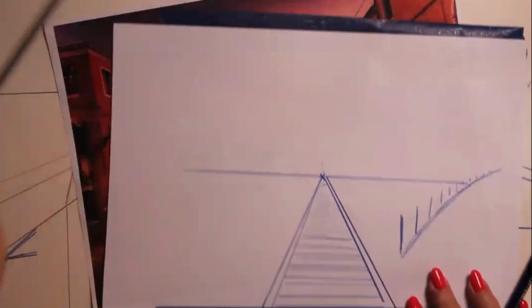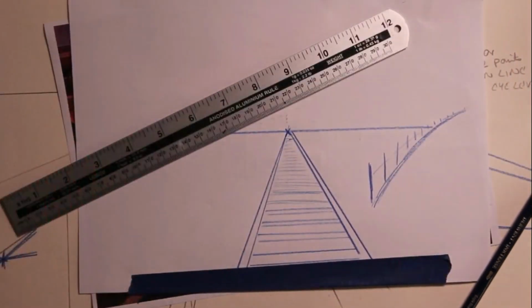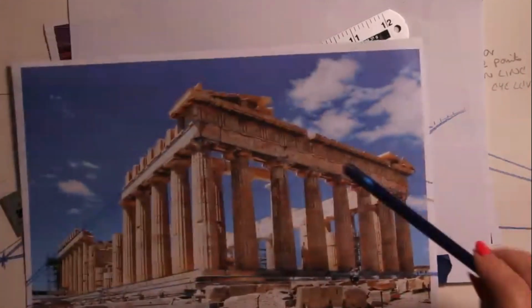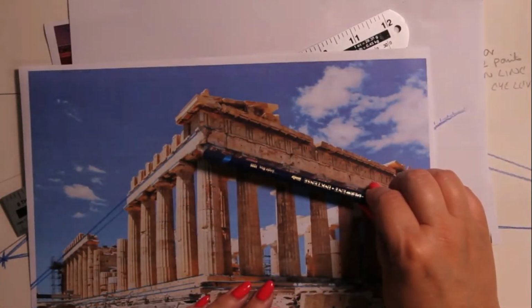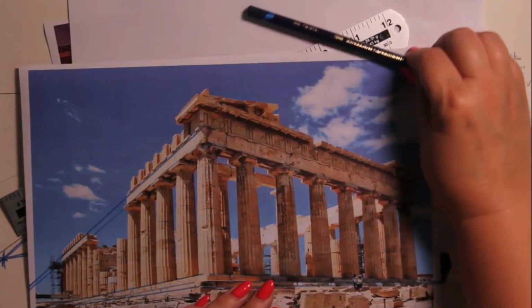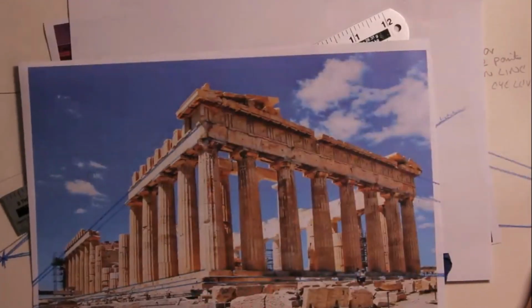So I hope you've enjoyed that little bit on perspective, and I've even put a little bit of a bonus in about how to actually find your angles. Remember that you can just use your pencil and slide it across and you'll be getting the correct angle, and sometimes that really helps.